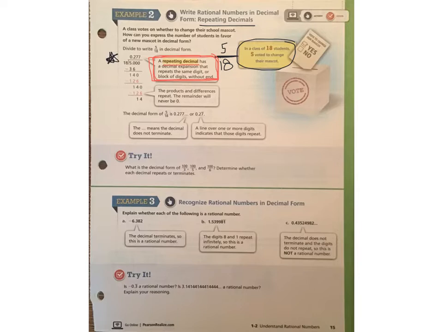In other words, it forms a pattern of repeating digits that you can do over and over and over again. I compare this to the function on the computer that we call copy and paste. Because you could literally copy the digit or the block of digits and then paste them over and over and over again at the end of the decimal, and it would continue on forever in that direction.